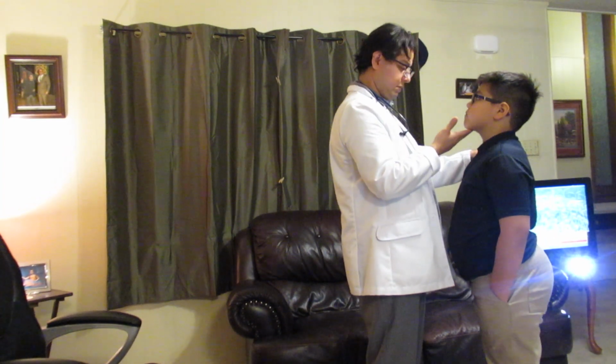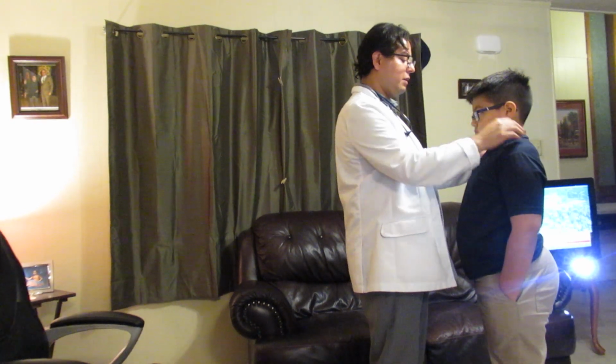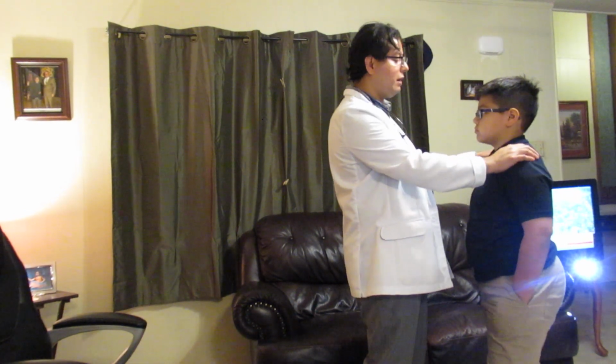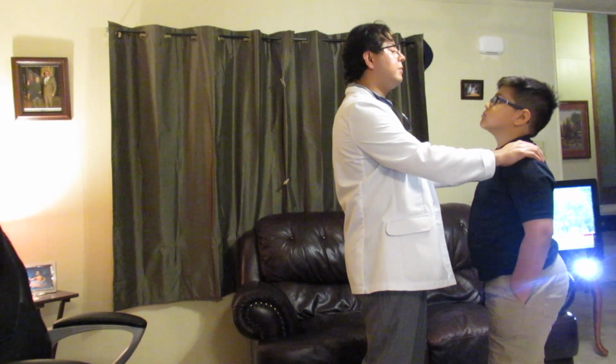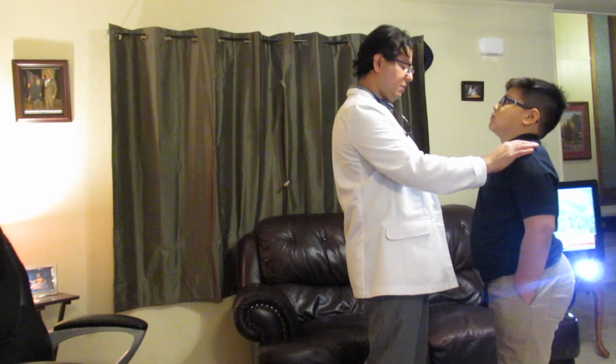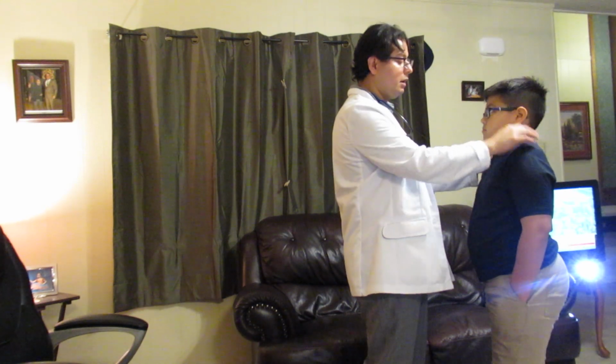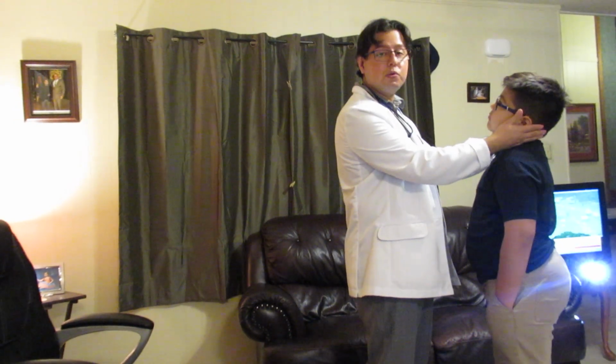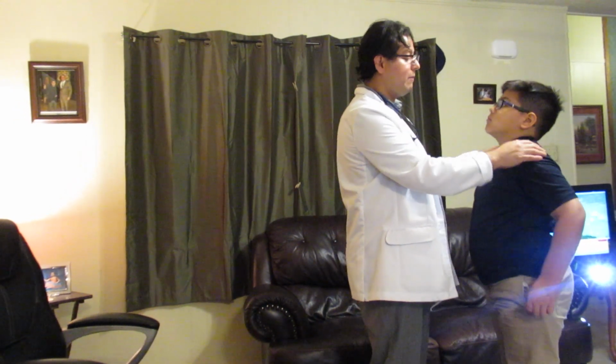Can you move your chin now? There you go. So strength is 5 out of 5. Okay, look up. Straight. There you go. Chin up. We got full range of motion in the cervical spine, and I got strength 5 out of 5.